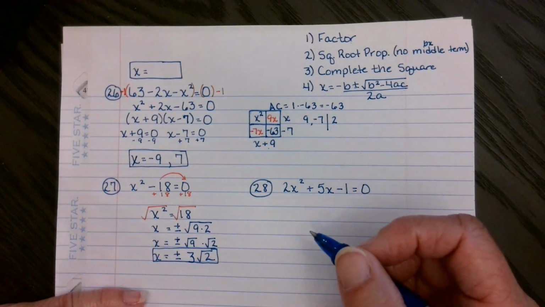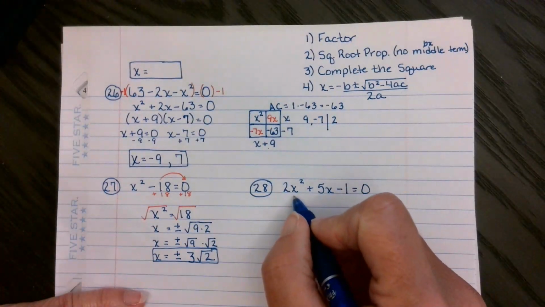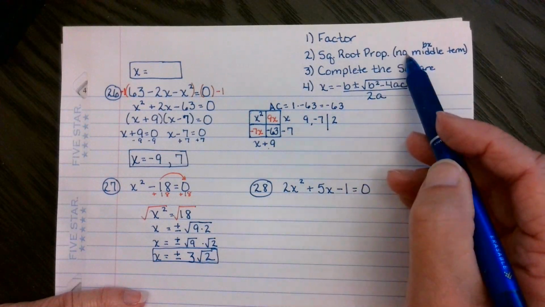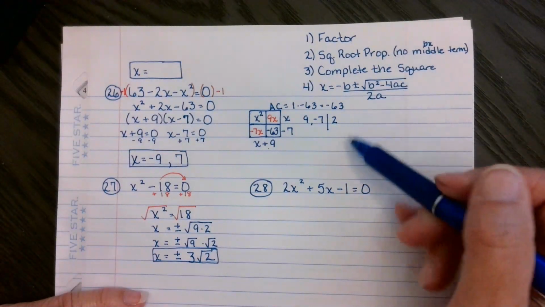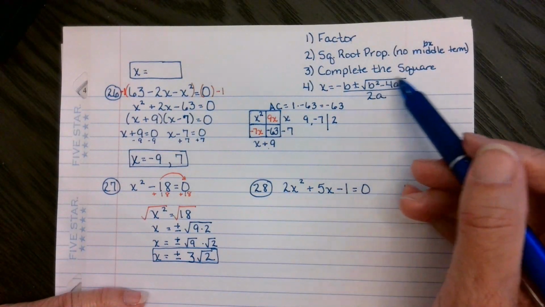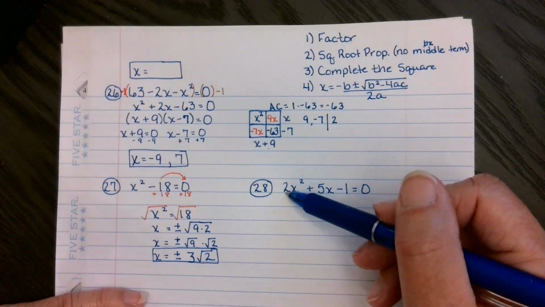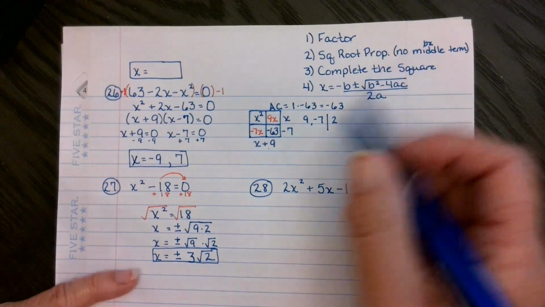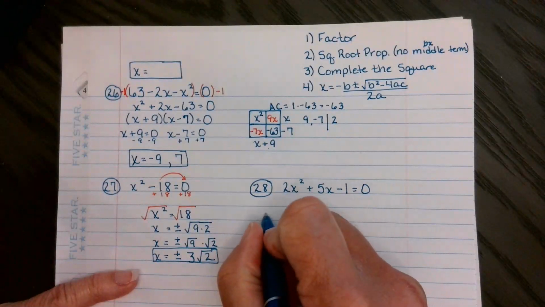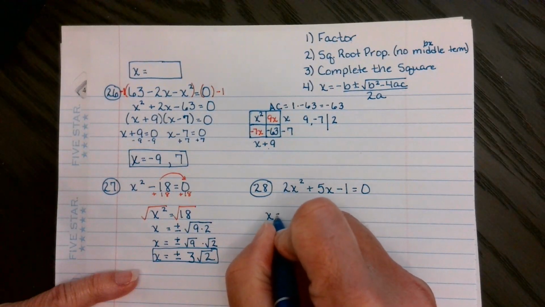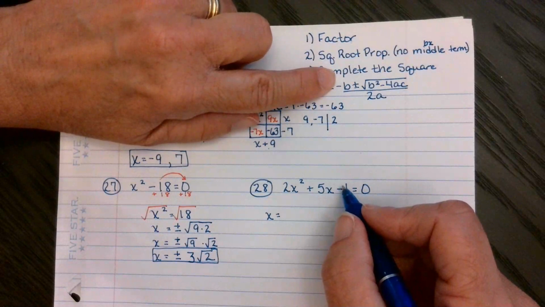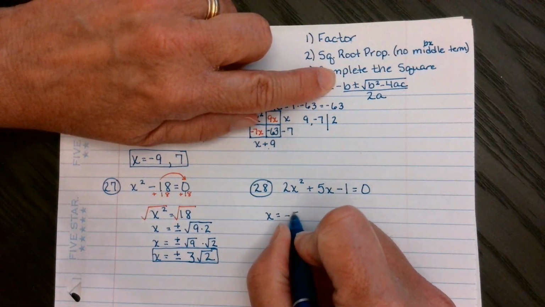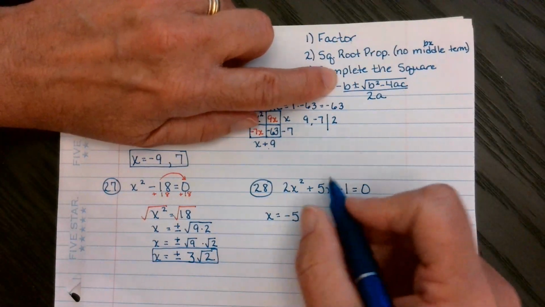You're probably going to use quadratic. This will not factor. You can't use the square root property because you have a middle term right here. I wouldn't complete the square because of that 2. It has to be an x squared. So let's go with quadratic formula. So opposite of b, so that's going to be negative b, which is negative 5.